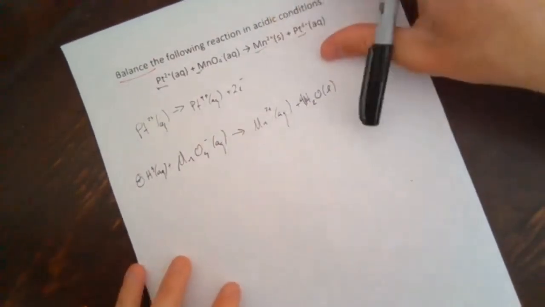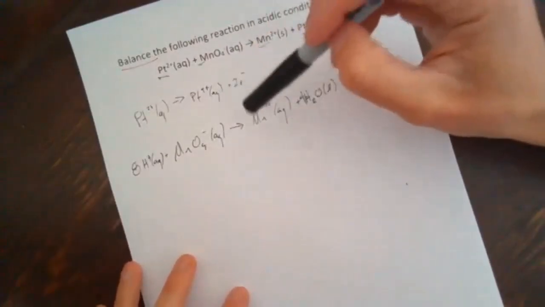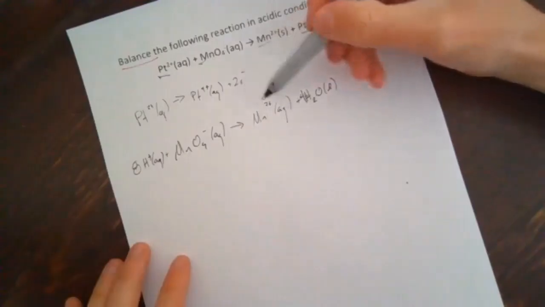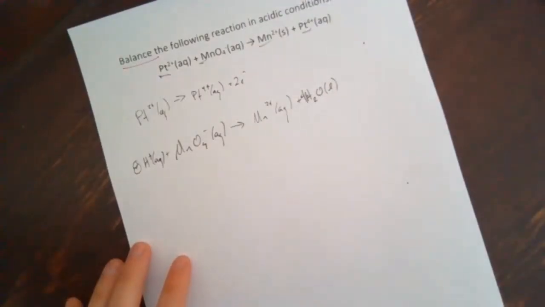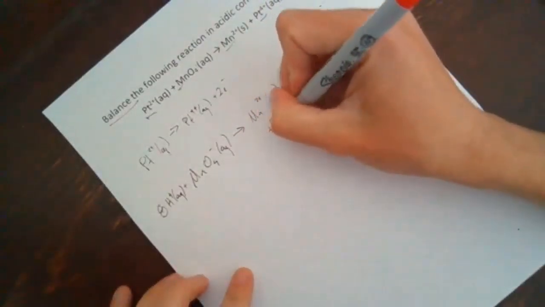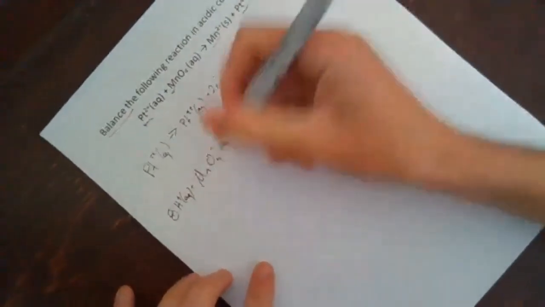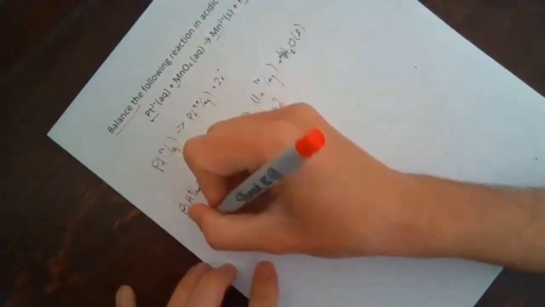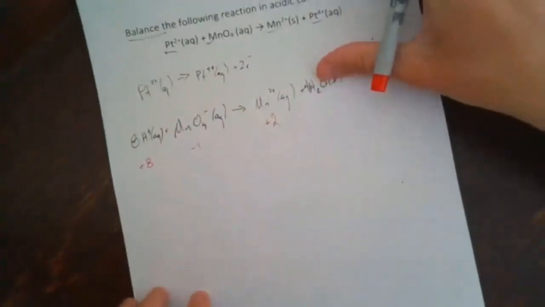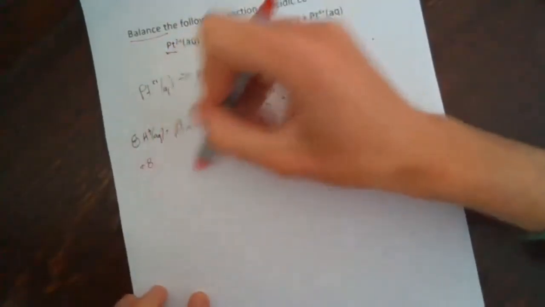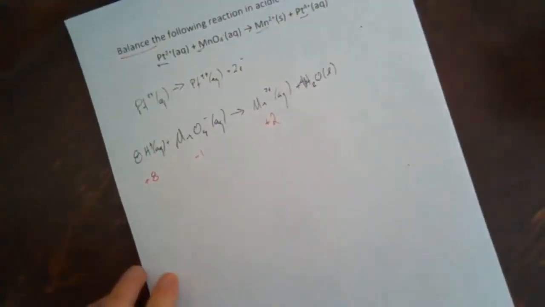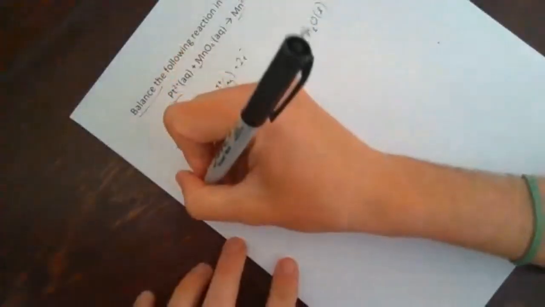So now that we have our atom types balanced, Mn, O, and H, we need to balance the charge. So we can see that on the product side, we have +2. On the reactant side, I have a -1 right here, and then I have 8 H plus, so that would be +8 from that. So +8 -1 is +7 on the reactant side, +2 on the product side, which means I need to add in 5 electrons.